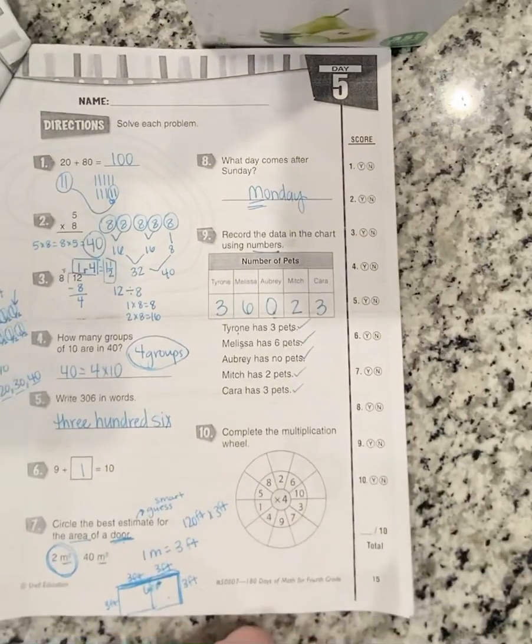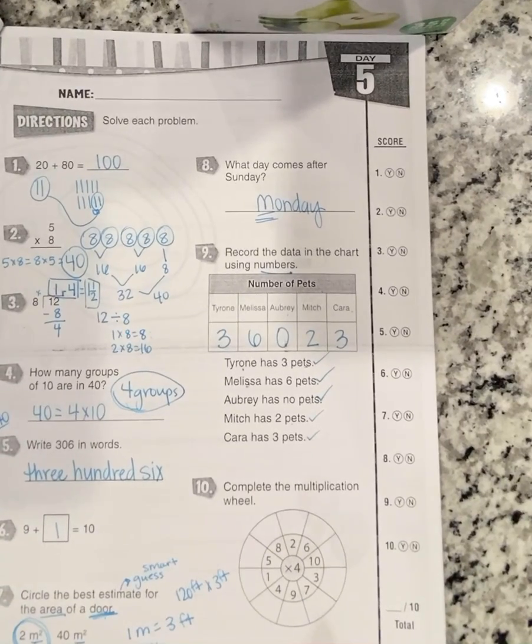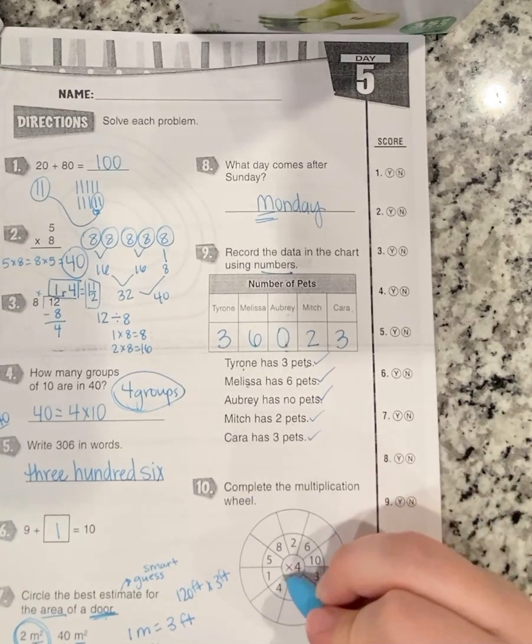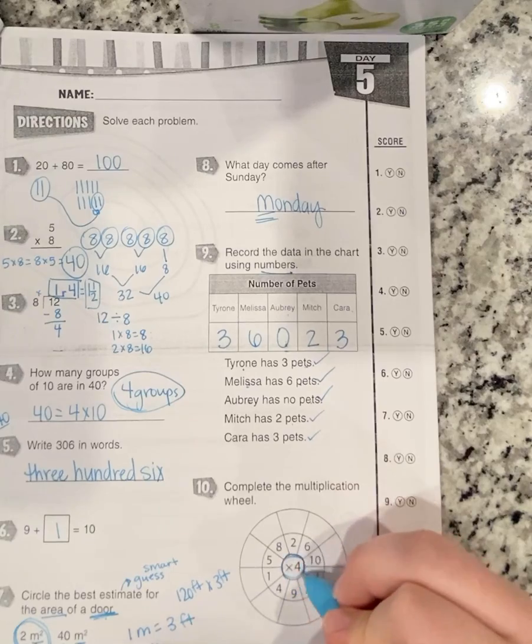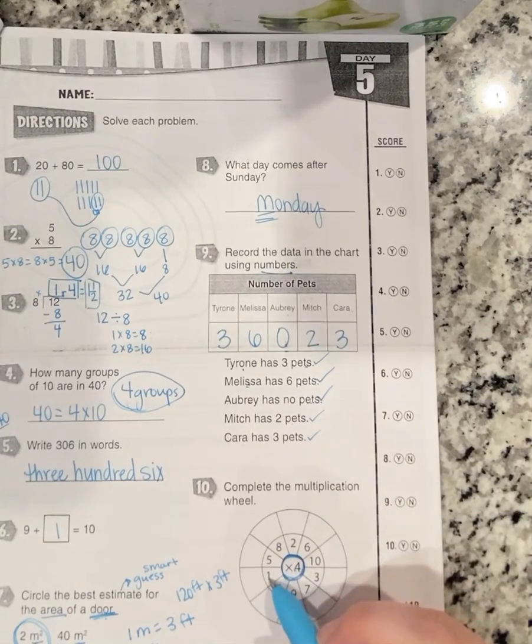And number 10, complete the multiplication wheel. This is something that I don't think I've even ever seen before. Hopefully you figured out how it worked, and if you didn't, that's okay. I'm going to show you now. So all of these numbers here, you're going to multiply by 4. So 4 groups of 1. We're just going to follow it out.